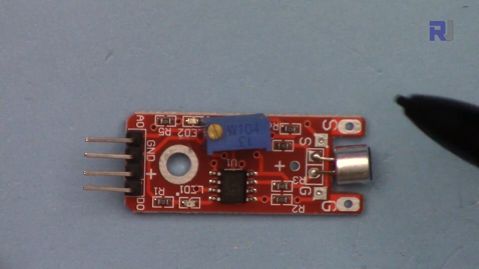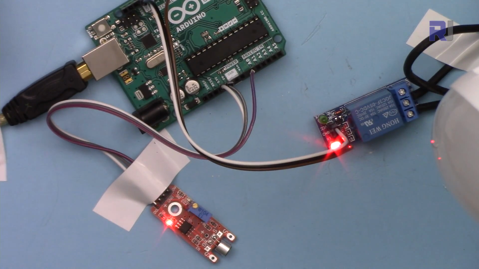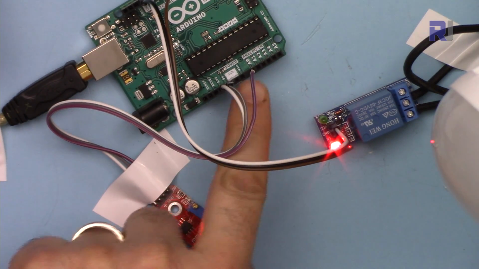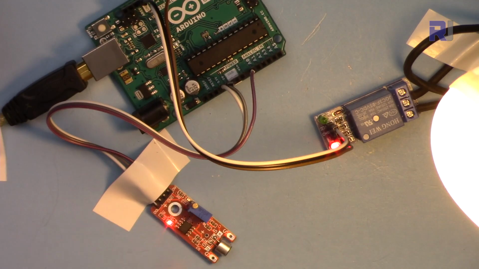In this lecture, we are going to learn about the sound module or sound detector. We are going to see how we can use the sound module with the analog output that has been connected to analog 0 to control an AC bulb without going through the sensitivity of this module.